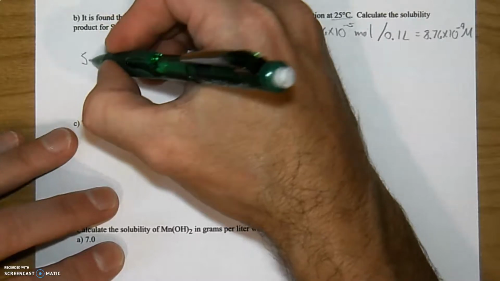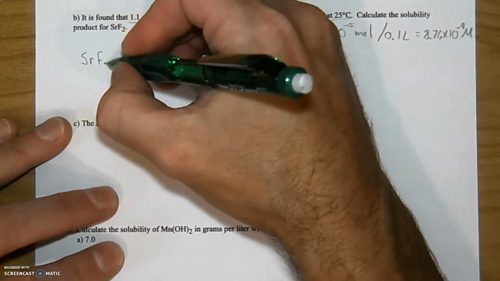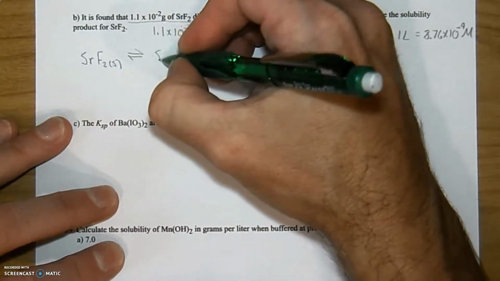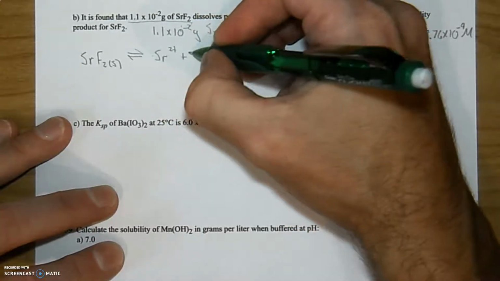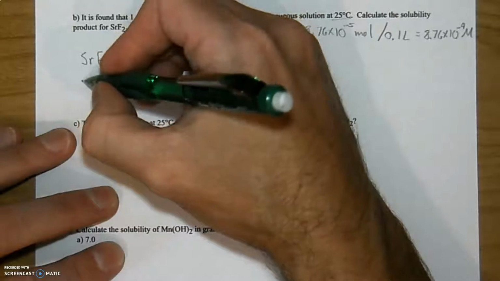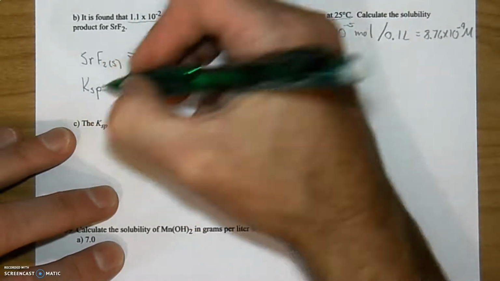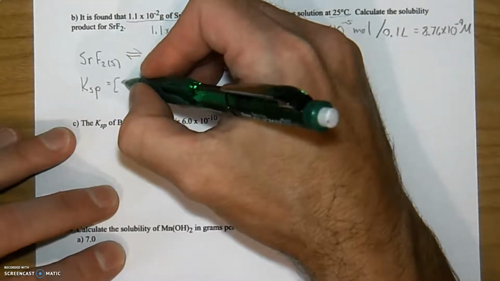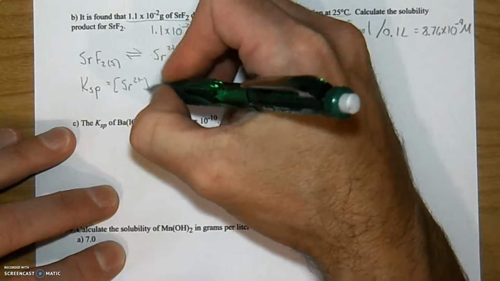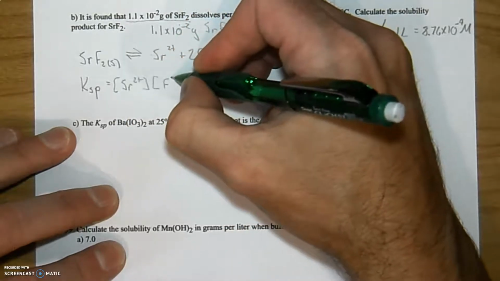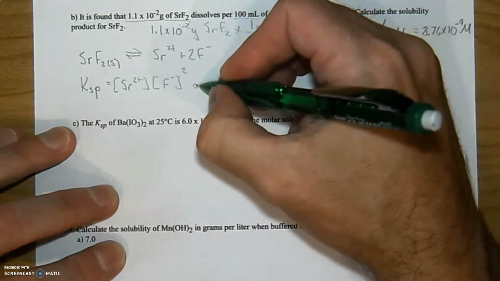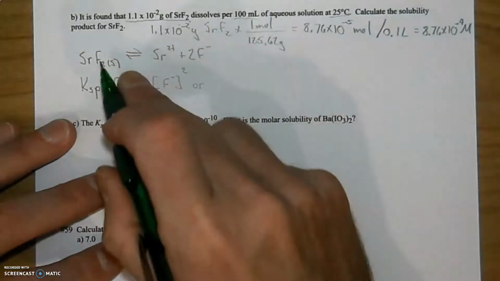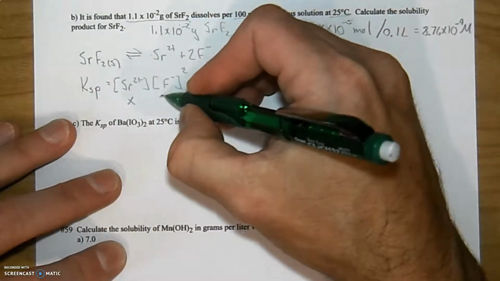So looking at the equation of how strontium fluoride would behave, it is a solid. And when it goes into solution, you would get some strontium ions, 2 plus, and you would get 2 fluoride ions. So I think it's a good idea to go through this process to road map your way through it. The Ksp for this particular substance would look like this. As far as how much of these two things you would have there, for every one part of this, you would have this. So for example, this is x and this is 2x.